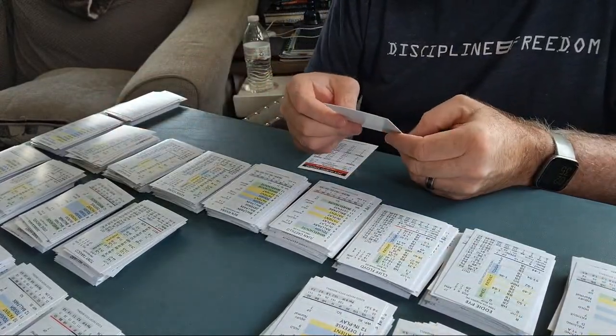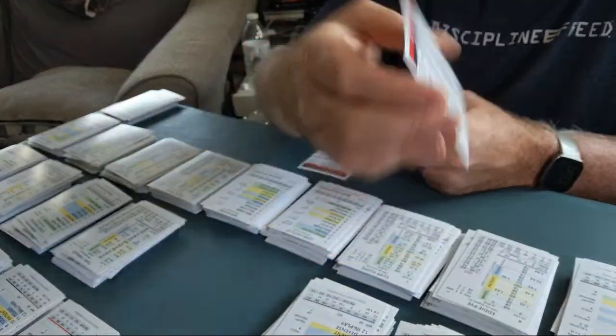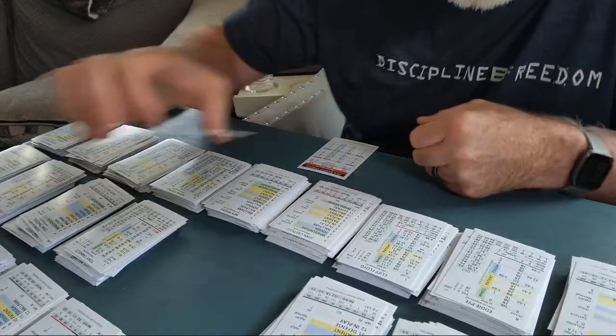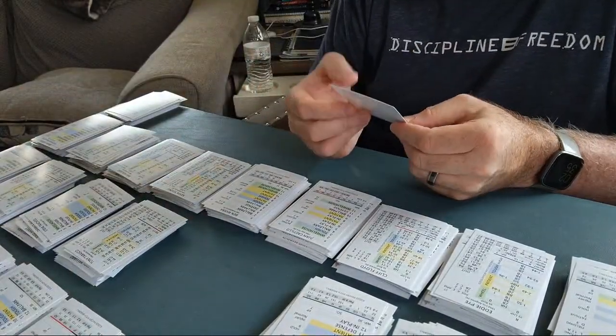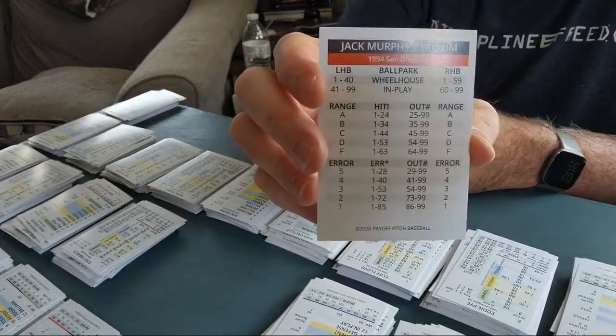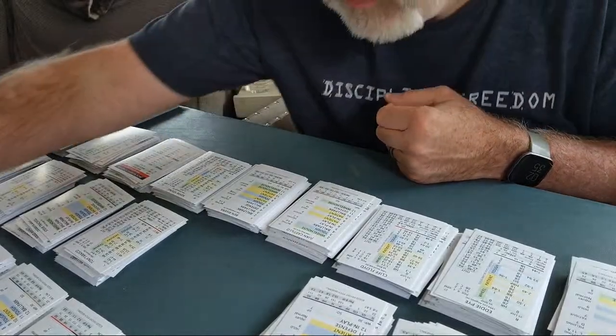Jacobs Field, 1-53 lefties, 1-68 righties. That explains Albert Bell right there. And Jack Murphy Stadium, 1-40 lefties, 1-59 righties. A lot of these parks favoring righties, huh? Or is that just my recency bias?